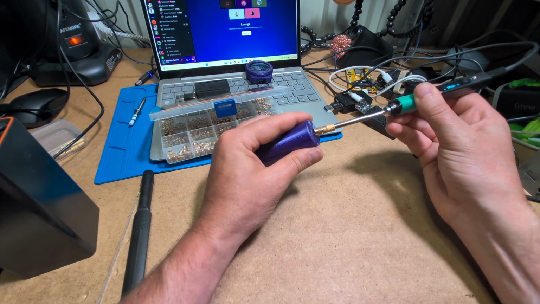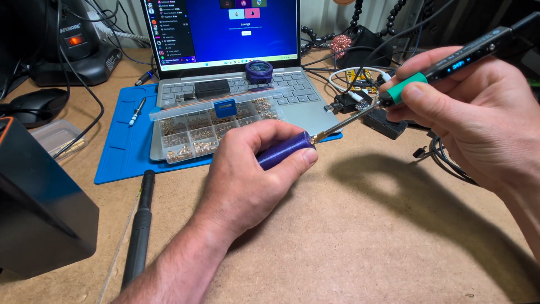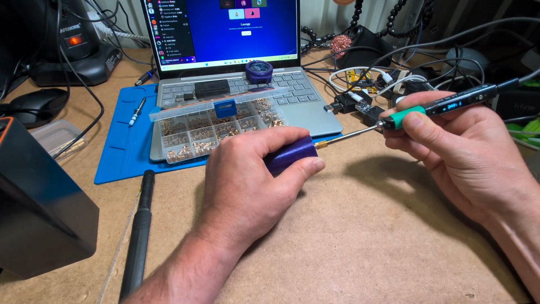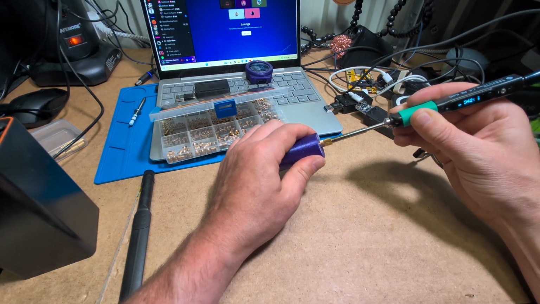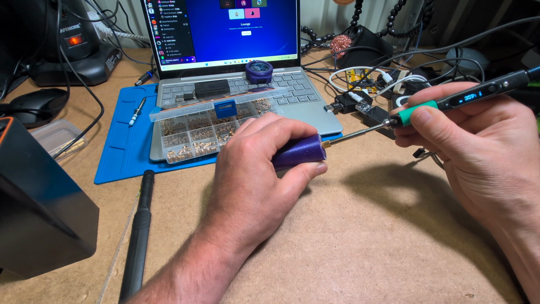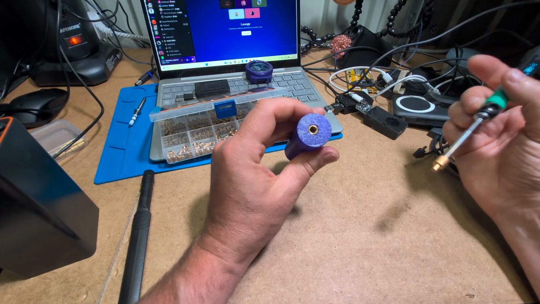I feel like the hole isn't big enough now. I'm hoping there's enough bite in there for it to grab on. And there we go. So that's in. Let that cool.